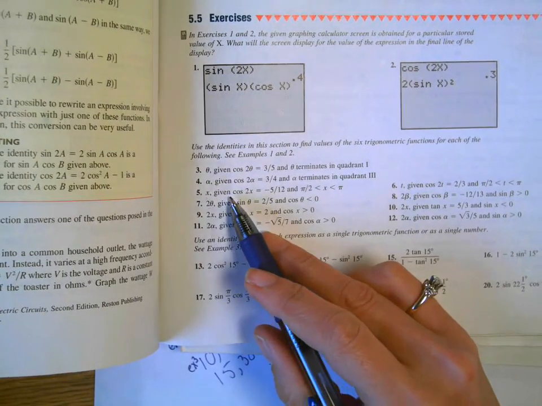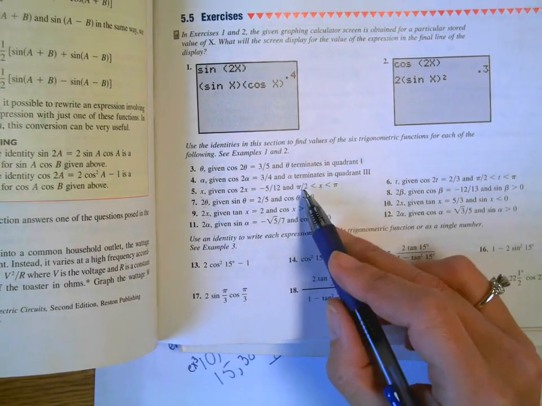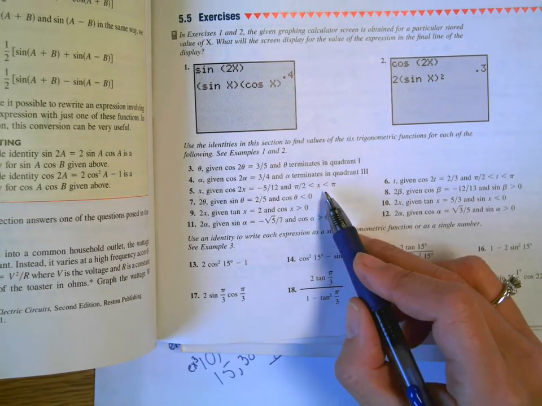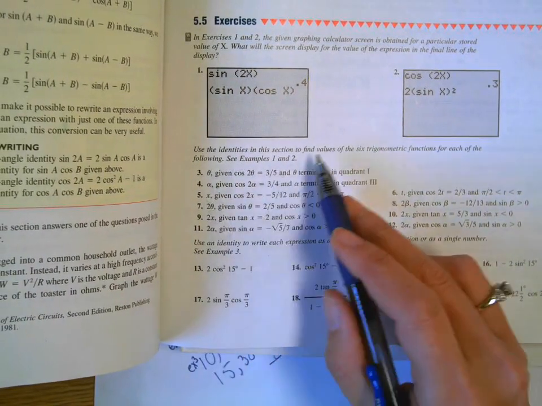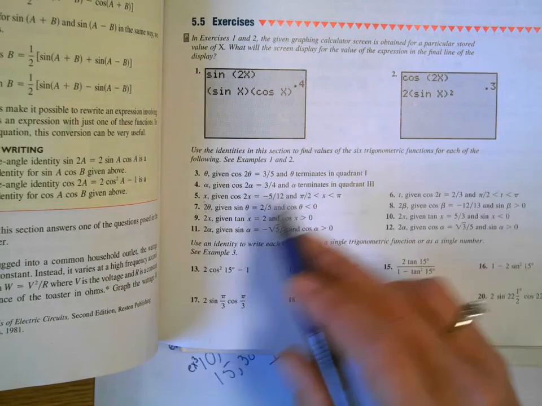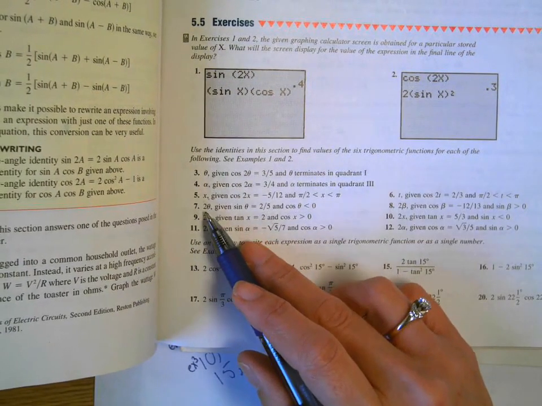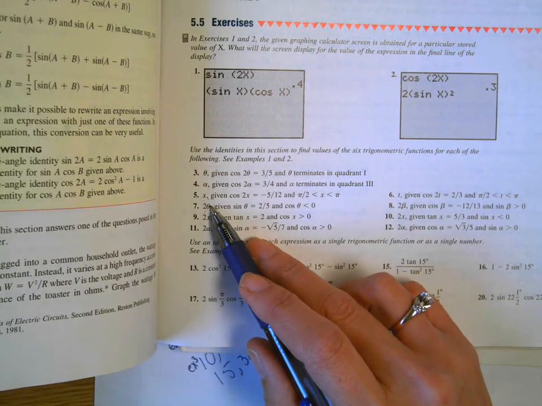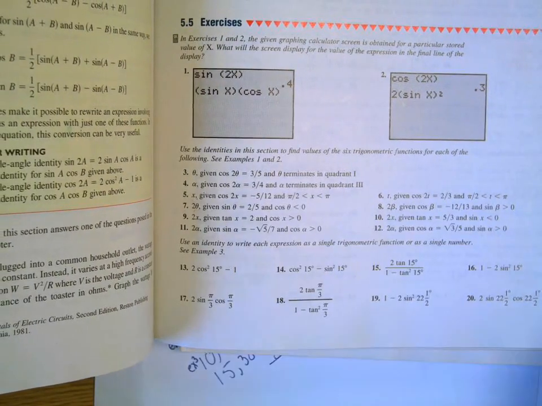It says x, given cosine of 2x equals this, and it tells me that x is in quadrant 2, from pi over 2 to pi. But what they want is all 6 trig values of x. Seven is all 6 trig values of 2 theta. I just don't like the way they did these directions. They're just bad.